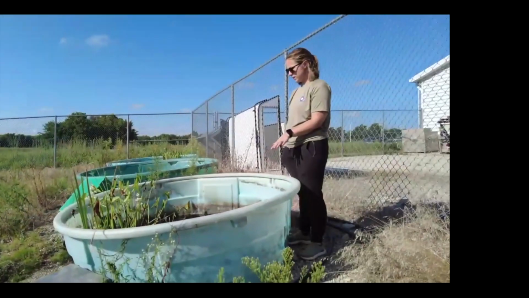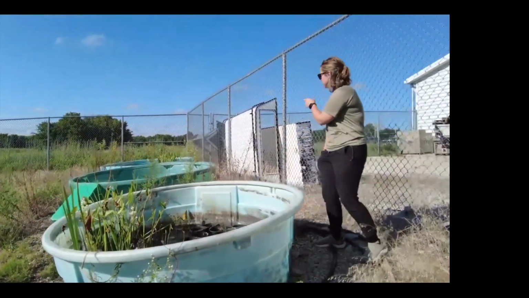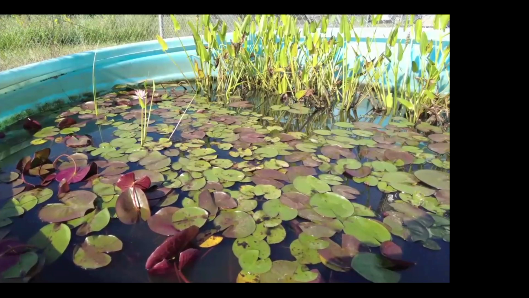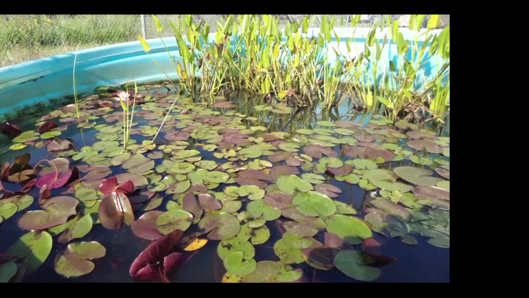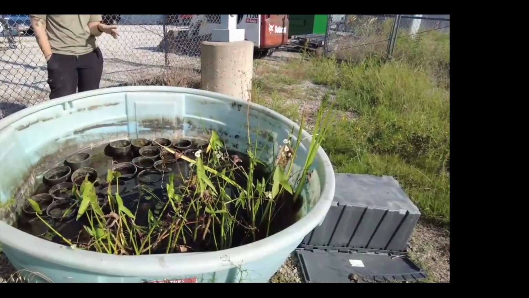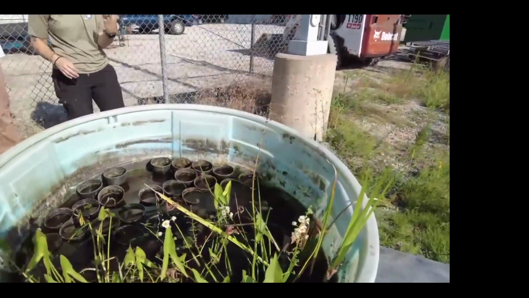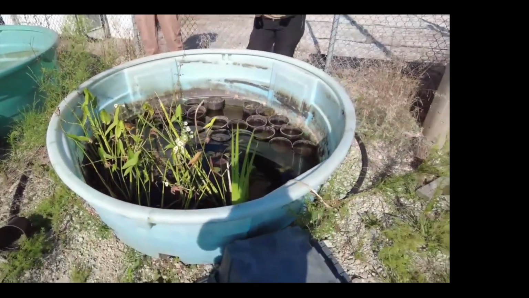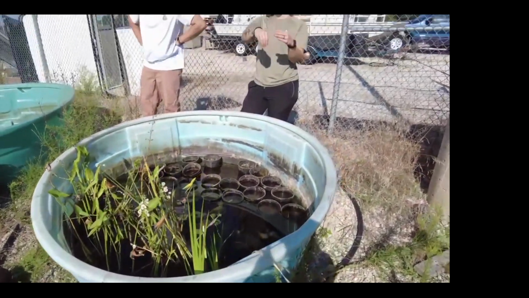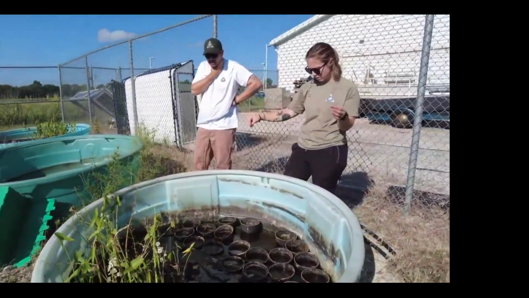So this is our first staging tub, and then down there at the end we have a second staging tub, and those plants are ready to be planted at any time this year once we find a location for them. Each aquatic plant grows in a different way. Most of them are going to grow in a rosary or rosette, a cluster, and they grow on what's called a rhizome, so they just grow on a continual line forever and ever and ever.